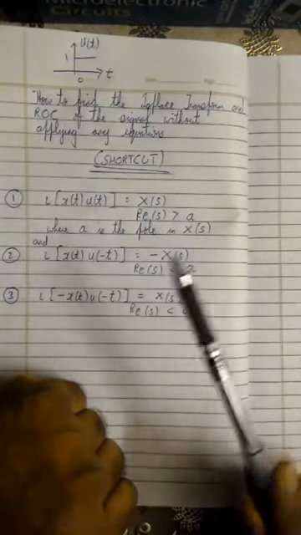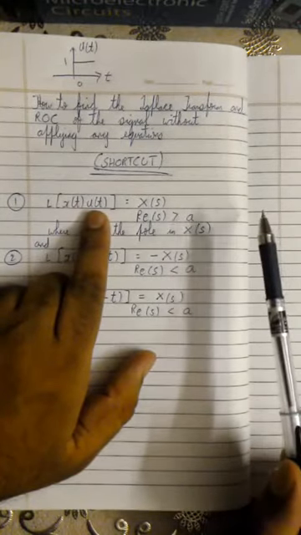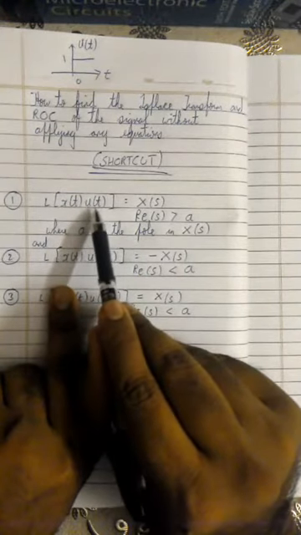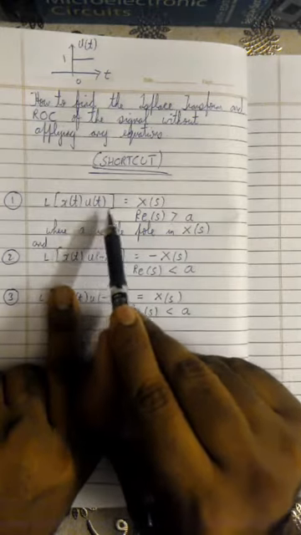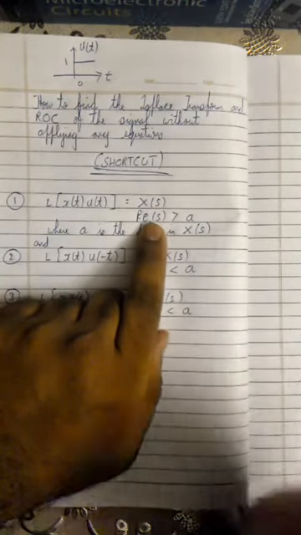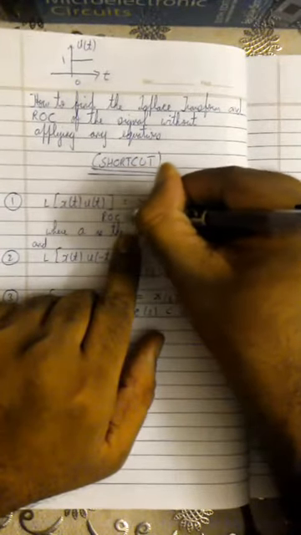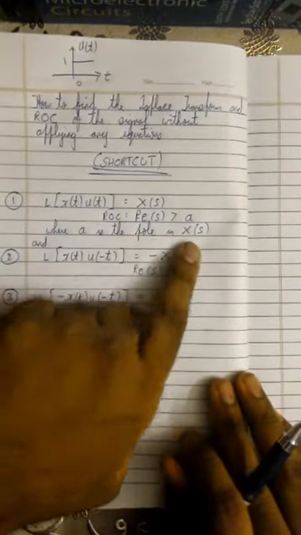This is how we find the Laplace transform of a right-sided signal. How do you know it is a right-sided signal? Simply look at u of t. If the signal is multiplied by u of t, immediately understand it is a right-sided signal. Then your Laplace transform is x of s, and the real part of s is greater than a. This is how you define the ROC of that particular Laplace transform, where a is the pole of x of s.